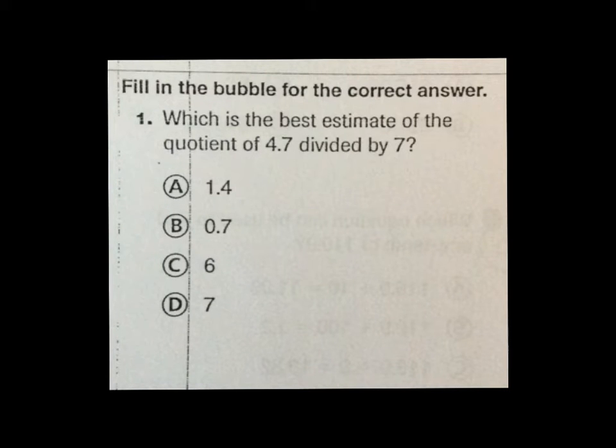Which is the best estimate of the quotient of 4 and 7/10 divided by 7? A, 1 and 4/10, B, 7/10, C, 6, D, 7.